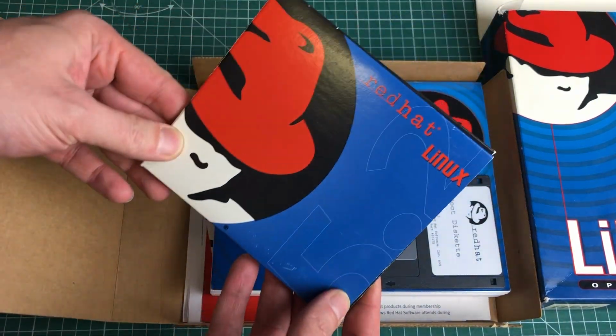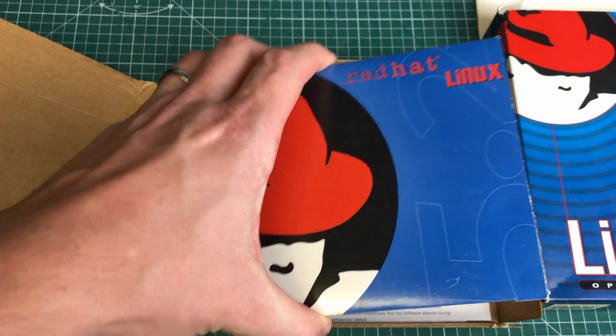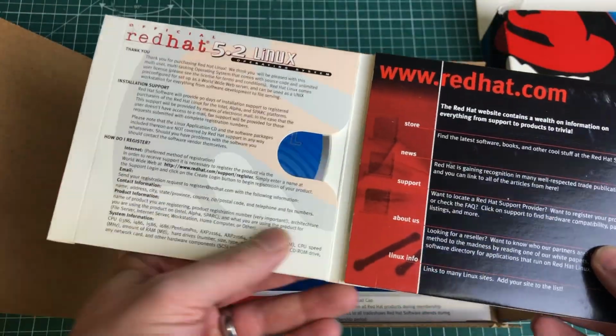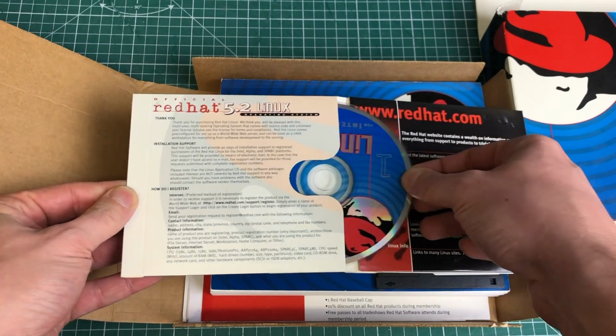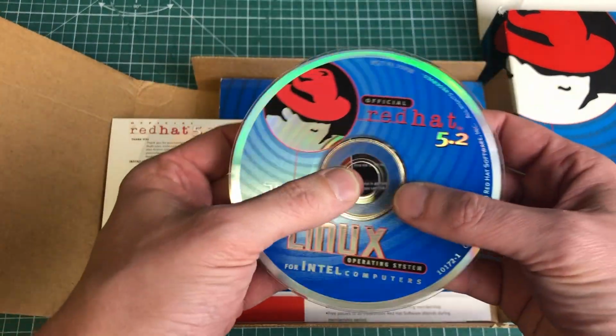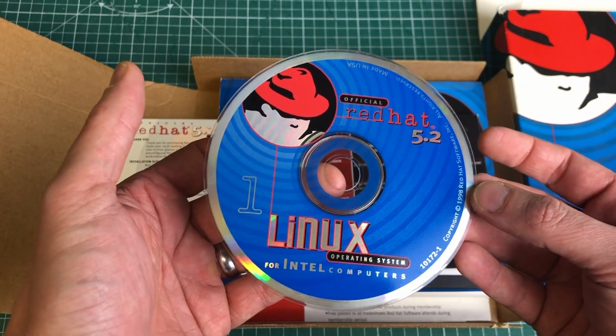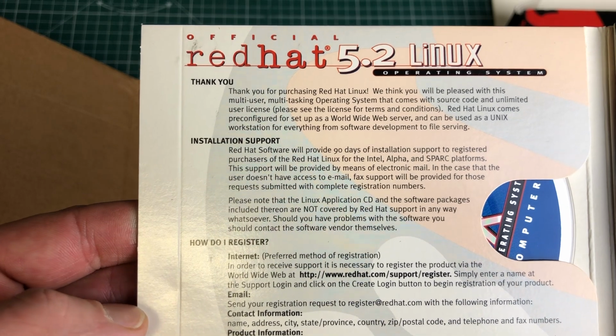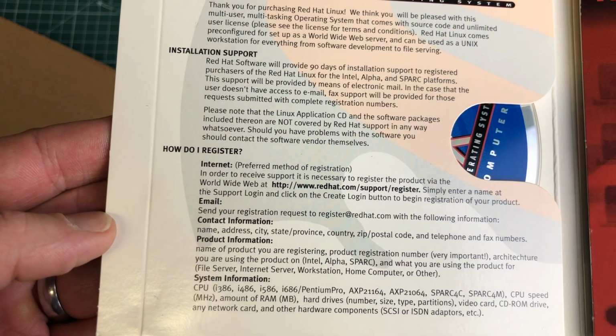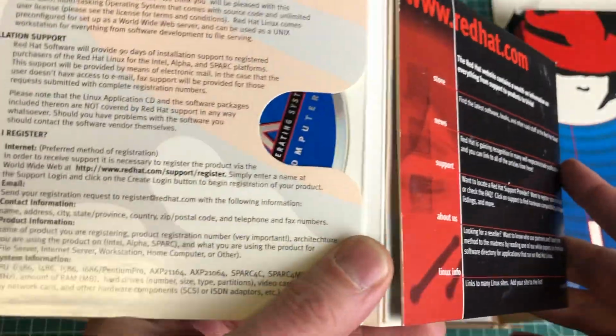And we'll start with the CDs that came with this distribution. So there were 3 CDs in total. And the first CD contained the setup program and all of the applications that were needed to run Linux. And also remember this 90-day free support that you got for installation issues with Red Hat.